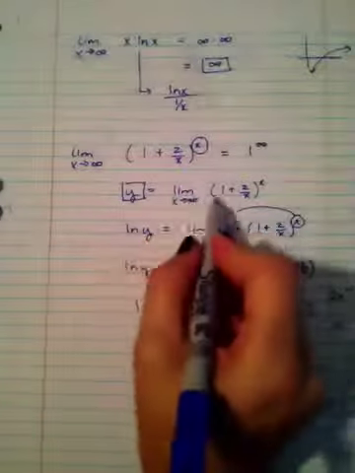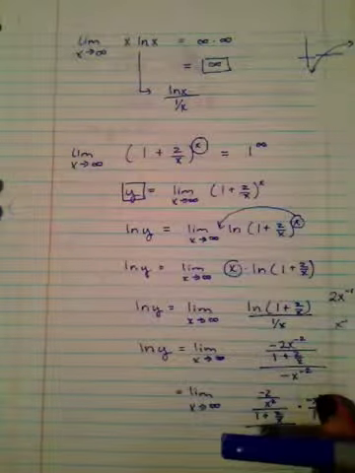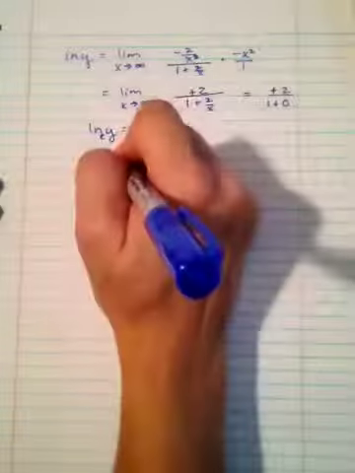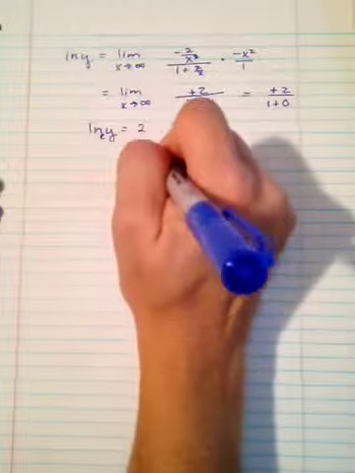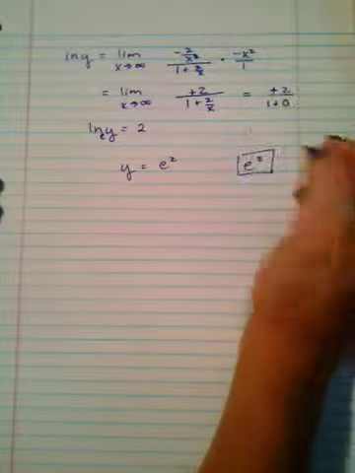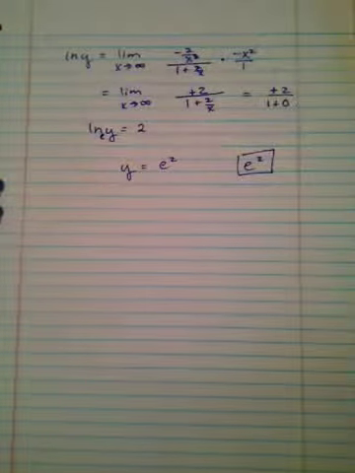Now I've had students stop there before, but remember our goal was to get y equals. We set y original to the actual limit we wanted. So I want to figure out what y is. So I have one more step, and I'm going to change forms. This is base e. So I know that y equals e squared, and the answer to my original limit was e squared.